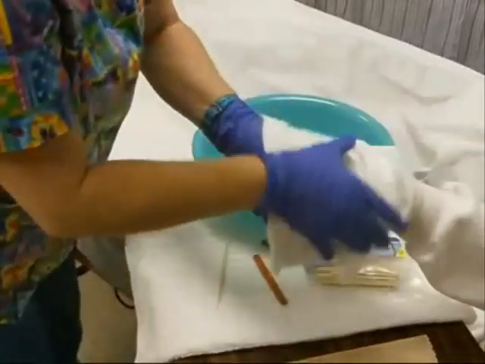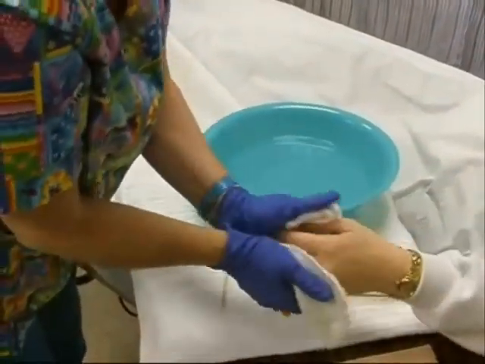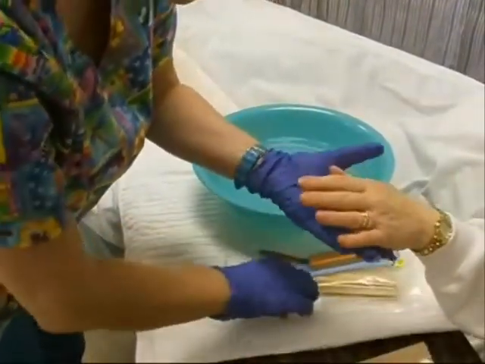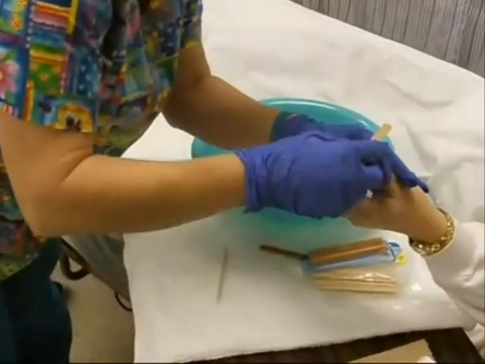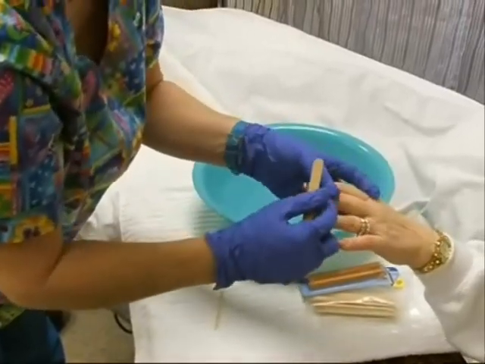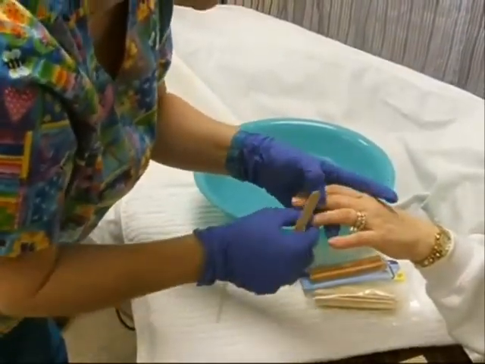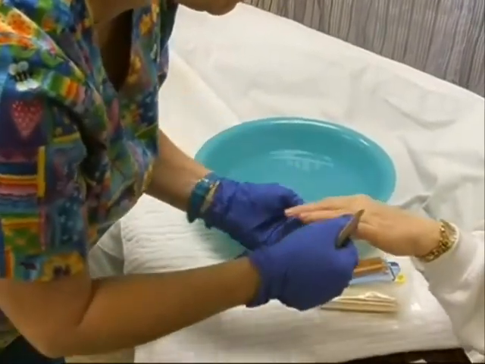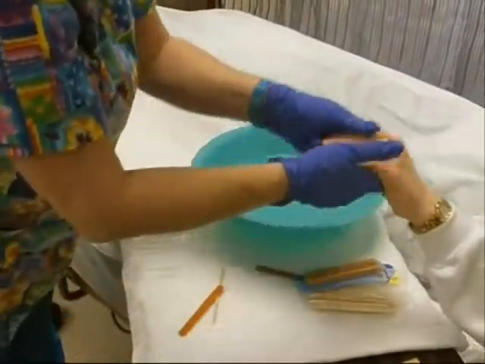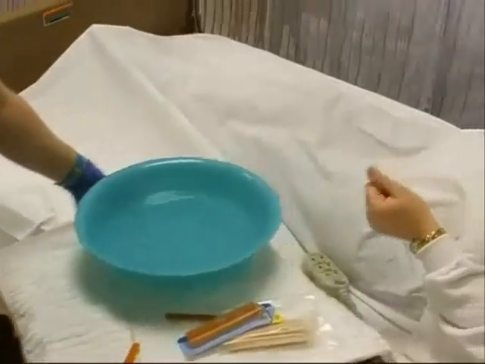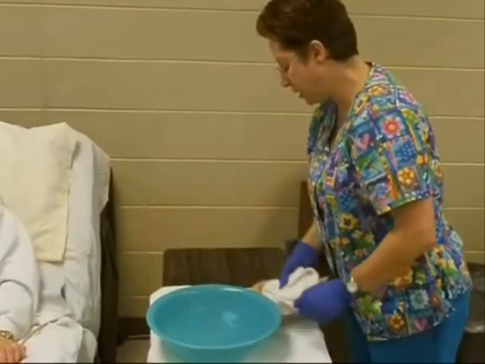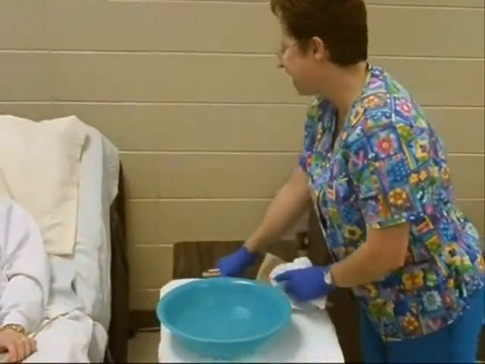Okay, let's dry it off a little bit. Now let me just check and see if anything needs to be filed. Got any rough edges? Just a bit. Okay. How does that feel? That's good. Is that good? That's real good. Okay. And I'm going to go clean up my mess. And if you need me, you call me. Okay? Thank you. Thank you.